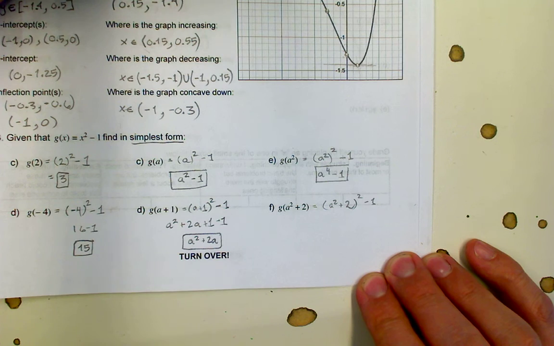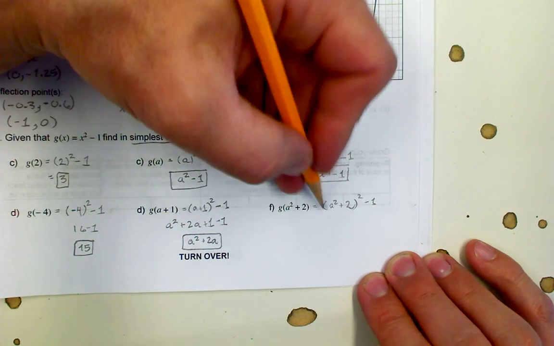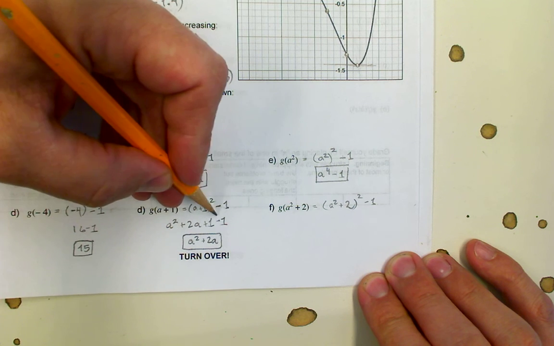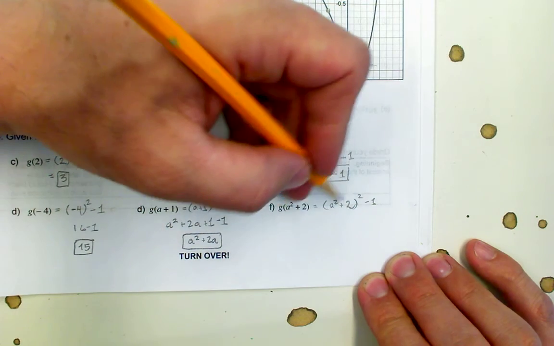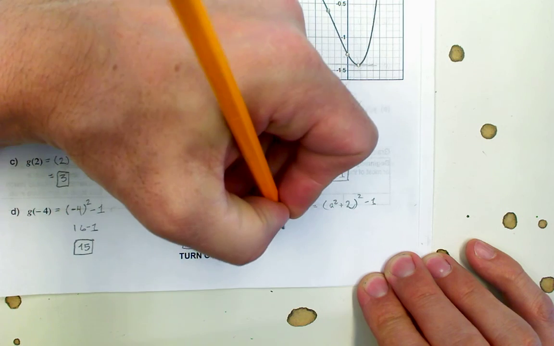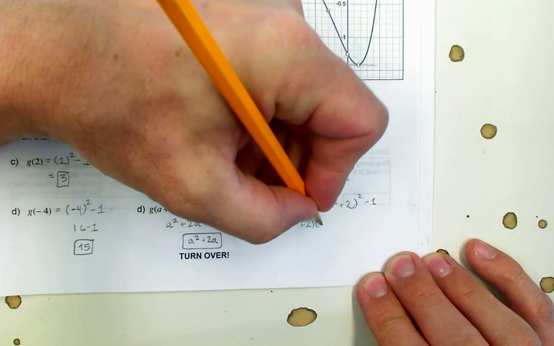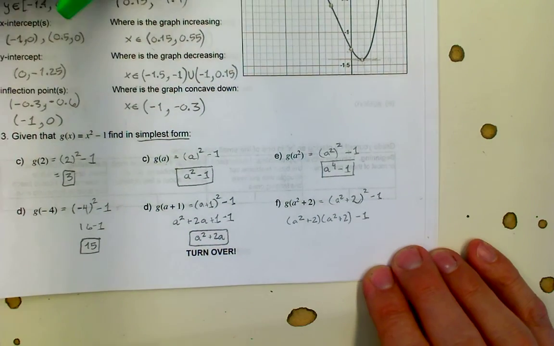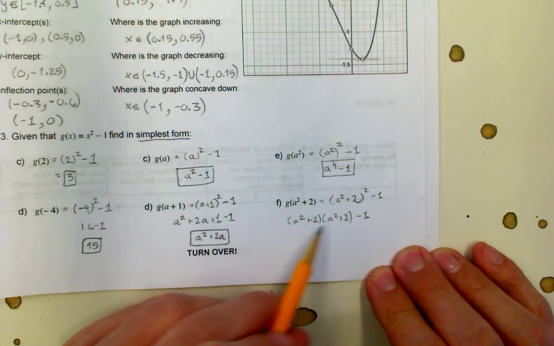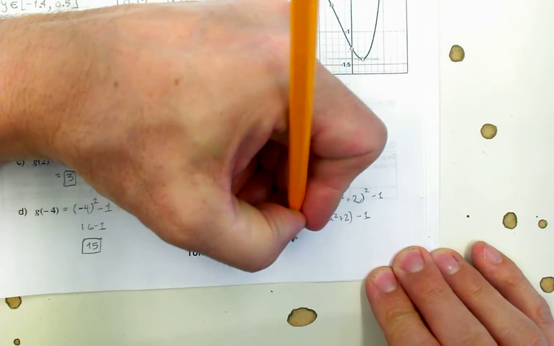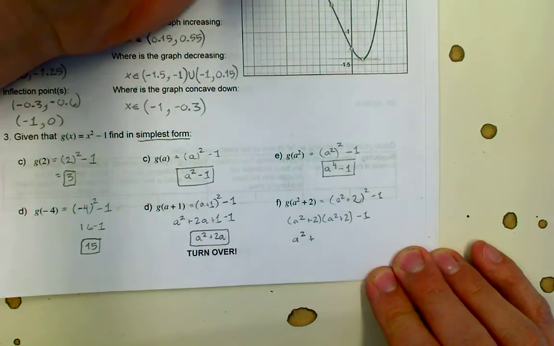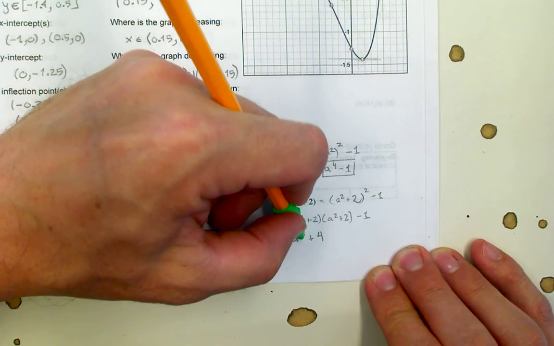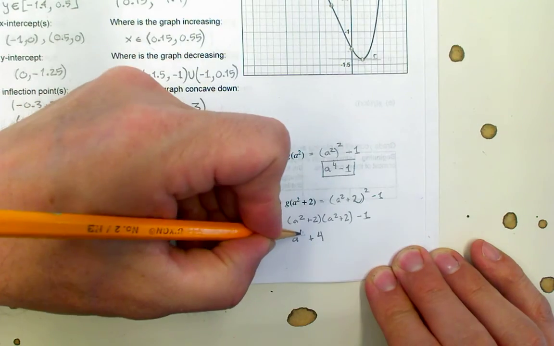Maybe some of you will be able to look at this and write it out just as I did here with this perfect square, a plus 1 squared. But if you need to write it out like a squared plus 2 times a squared plus 2 minus 1, that's important because when you do it this way and you start using the distributive property, you're going to get a to the 4th.